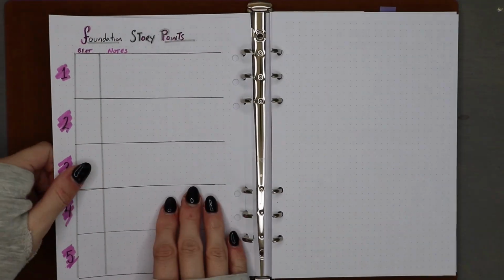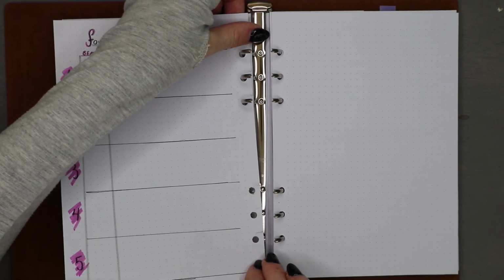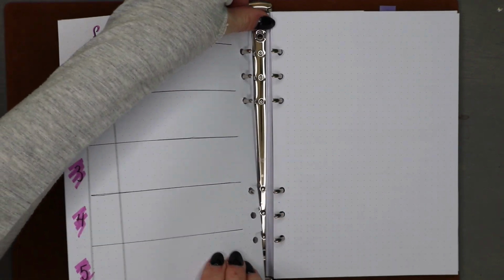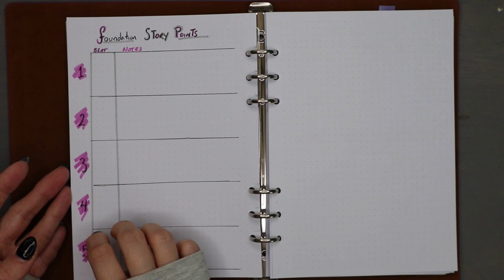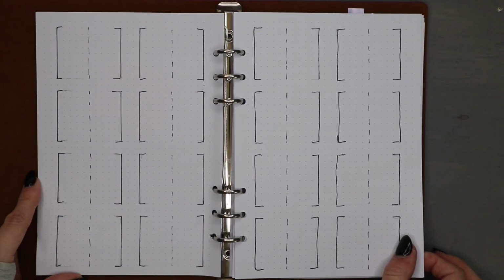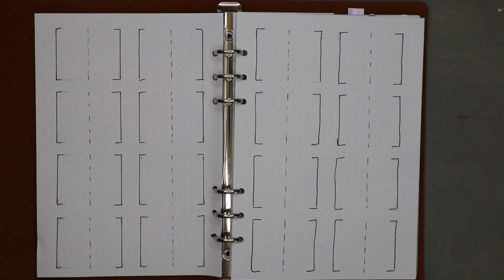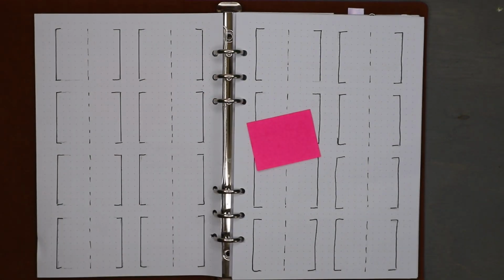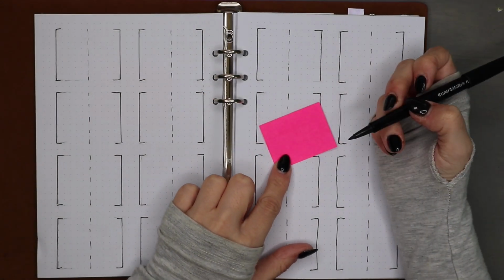Once I've got my 5 foundation plot ideas going, then I can start building an outline around that and start plotting. Like I said, everyone has their own method of doing this. This is where our thumbnails are going to come in, and I take a little bit of some sticky notes.